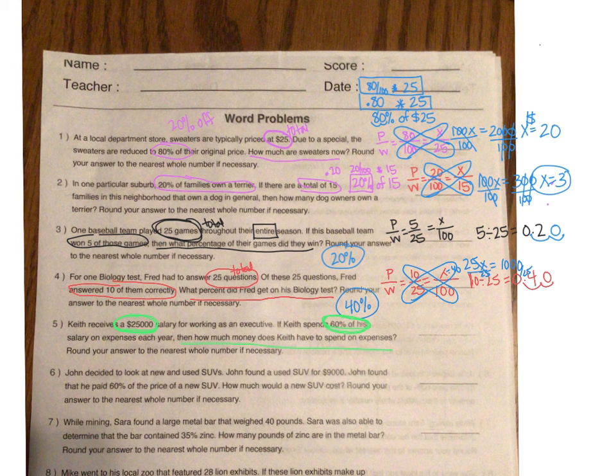So I could write that as 60% of 25,000. I could change this 60 to a fraction over 100 or to a decimal, and I can multiply, or I can set up part to whole.